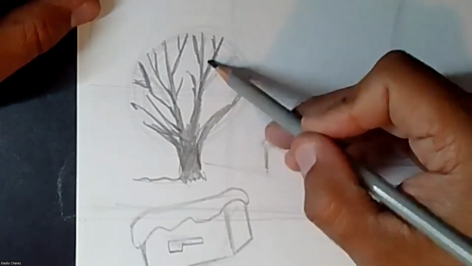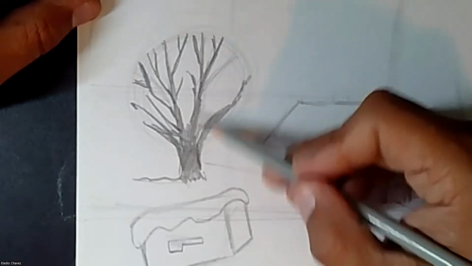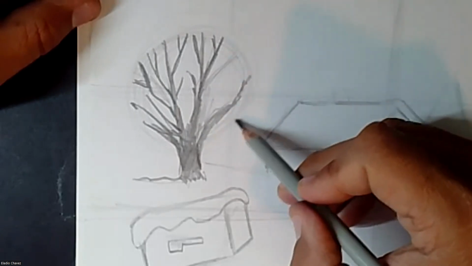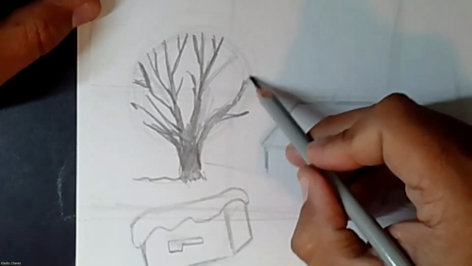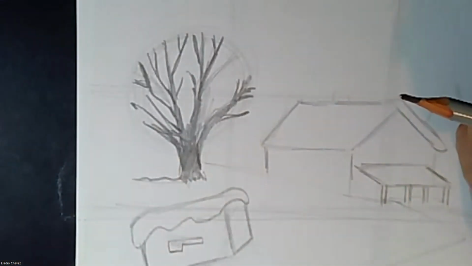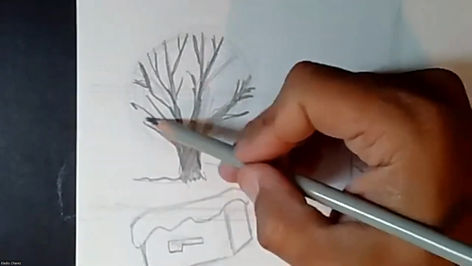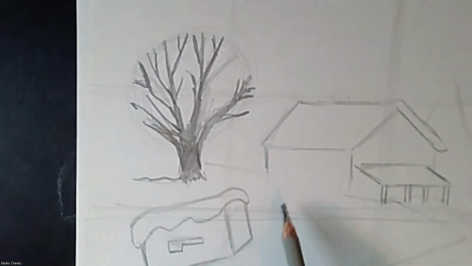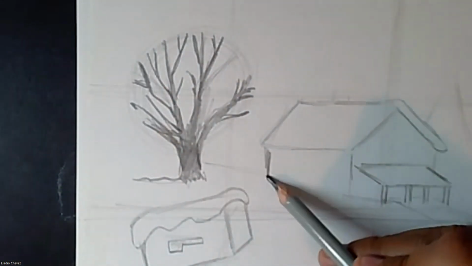Practice, practice, practice. All right, I'm happy with that one. And then there's a lot of shading and stuff back here. Let me see, I'm going to shade that.